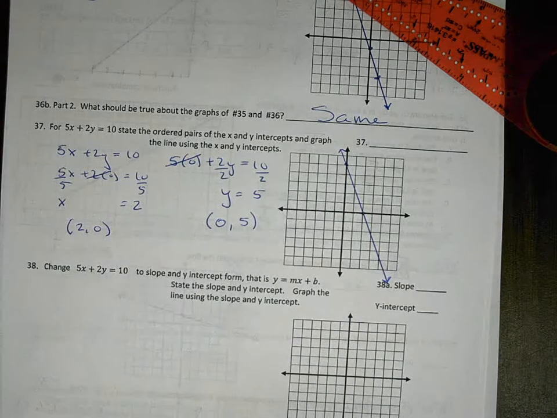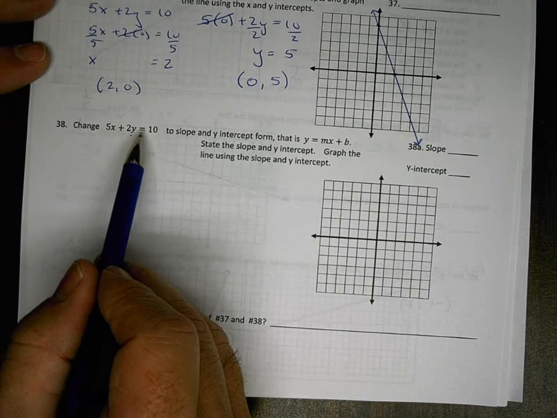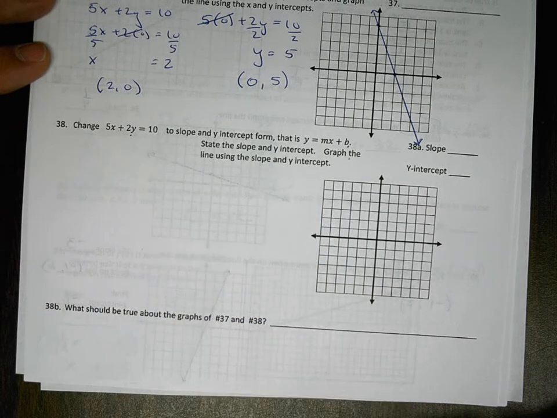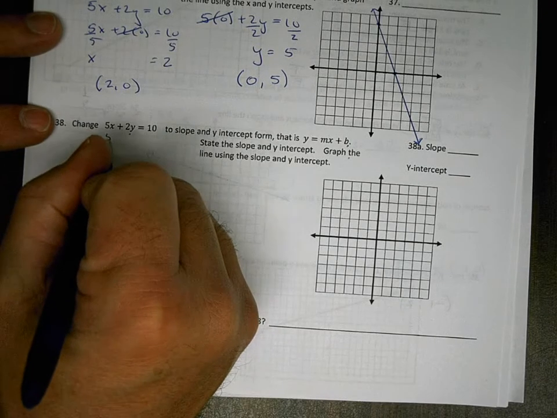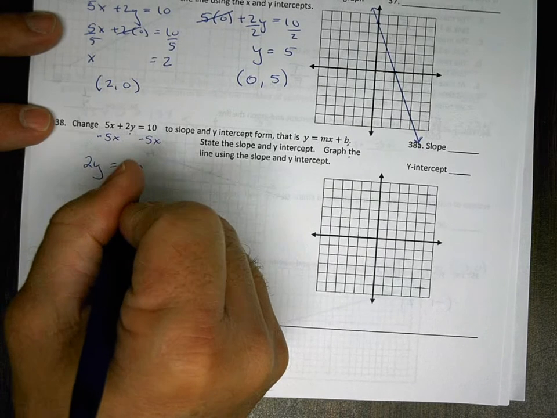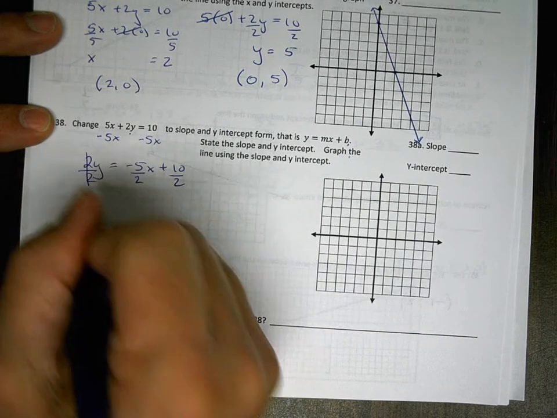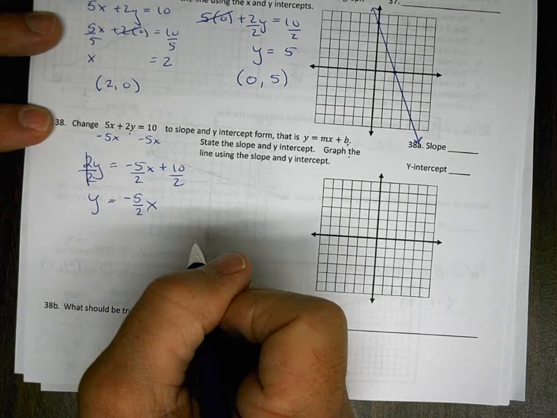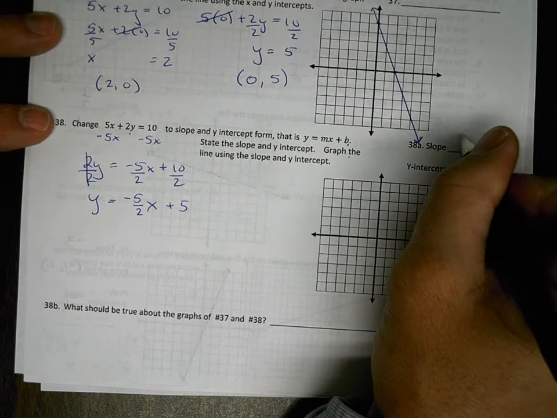All right, and the last one in Unit 3, change 5x plus 2y equals 10 to slope-intercept form. That is y equals mx plus b. State the slope and the y-intercept, graph using the slope and y-intercept. Pretty easy. It's the same thing we did before. We just have to get y by itself. So I will subtract 5x from both sides. And I'm left with 2y equals negative 5x plus 10. I'll divide everything by 2. 2 over 2 is 1y, or just y. We have negative 5 halves as a slope, plus 5. All right, so our y-intercept is at 5, and our slope is negative 5 halves.